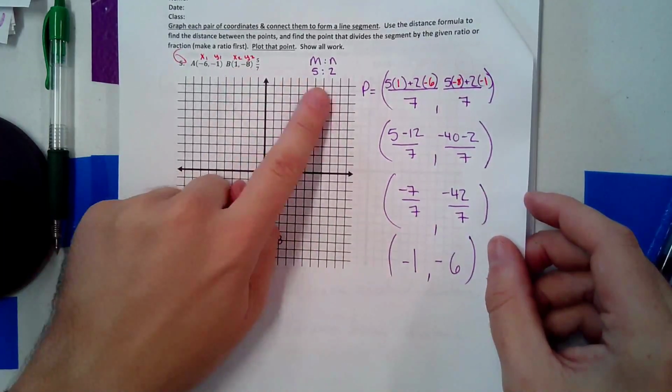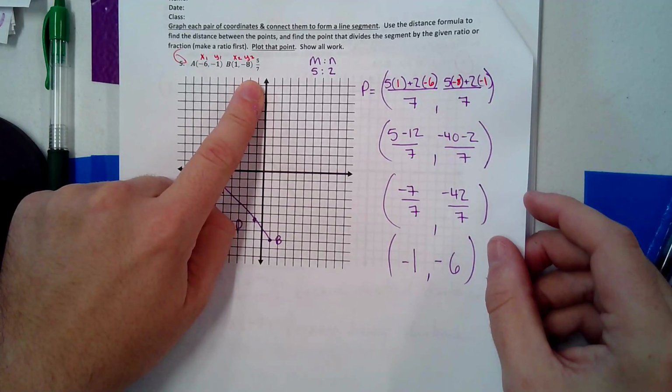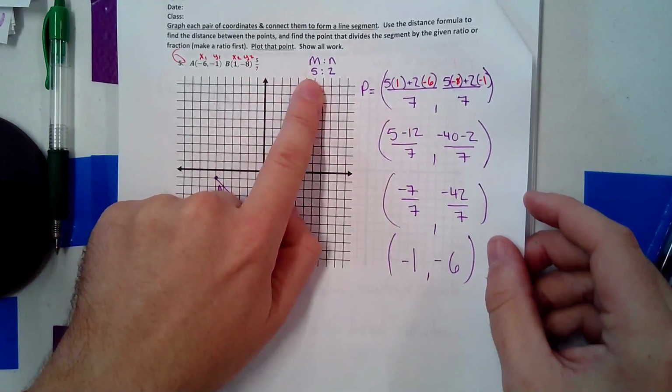M and N are 5 and 2 here, not 5 and 7. I see that all the time. We're dividing by 7 because that's the total number of pieces.